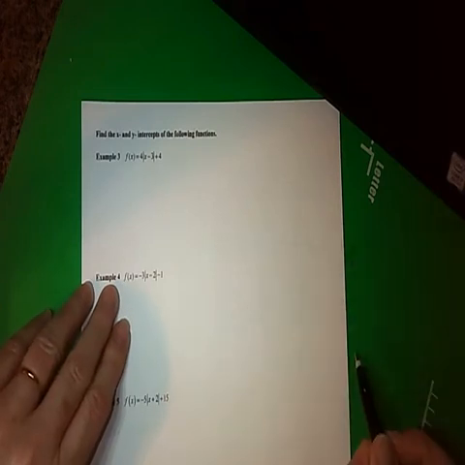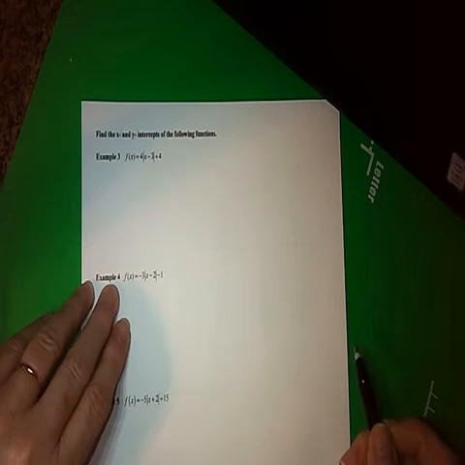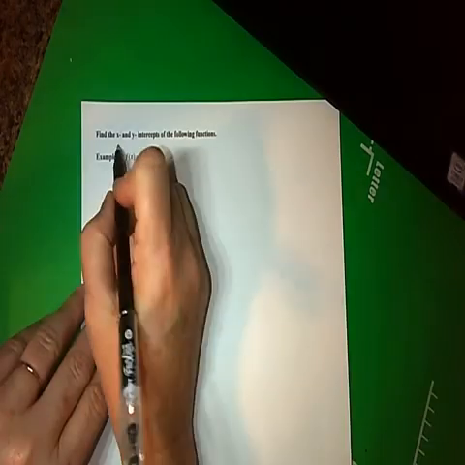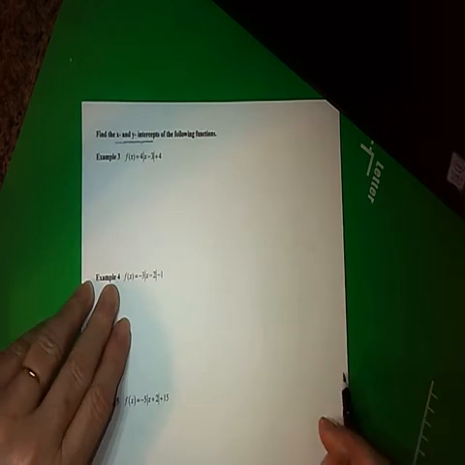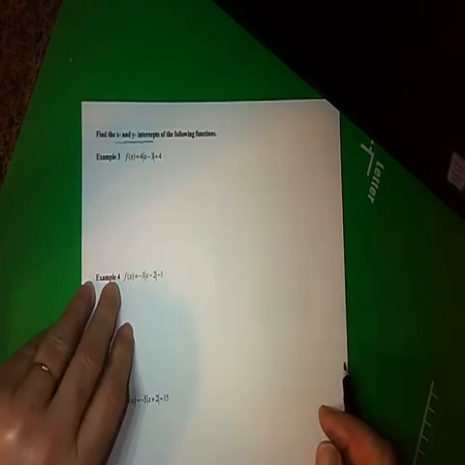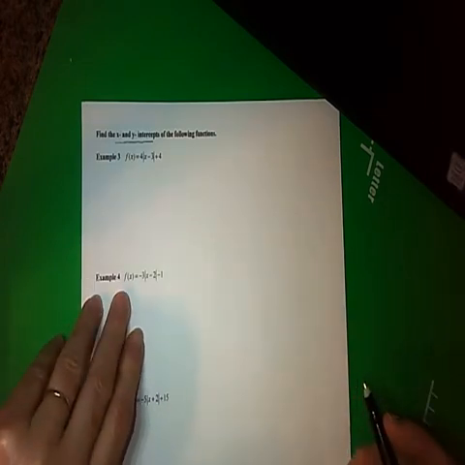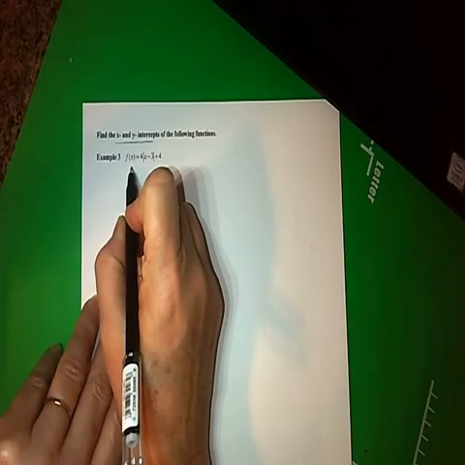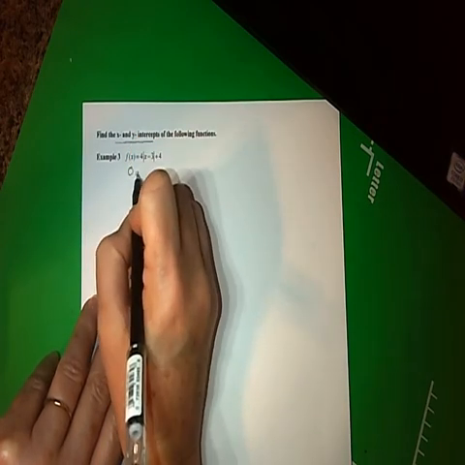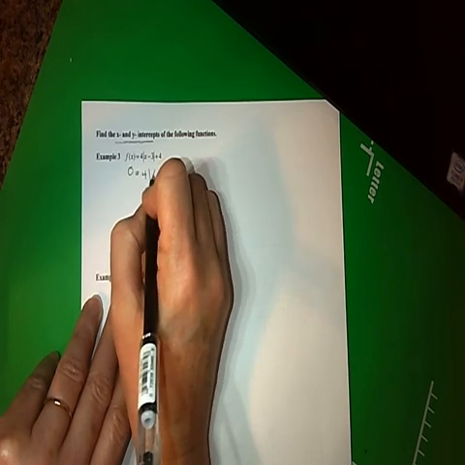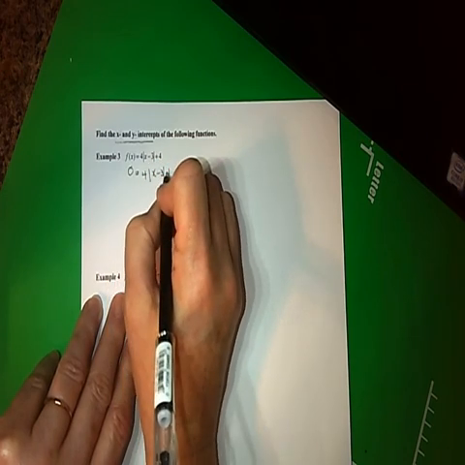Okay, so we're going to work the next part of this worksheet, which is still the absolute value functions. We're still finding the x and y intercepts of the following function. So this is part 2. Part 1 was the beginning of this. Even though it's f of x, I'm going to change f of x to 0, and then I'm going to have 4 times the absolute value of x minus 3 plus 4.